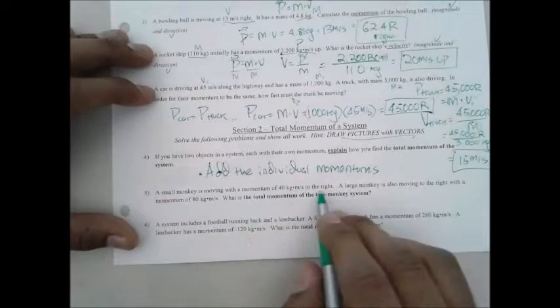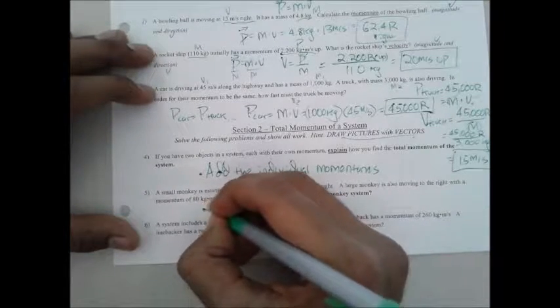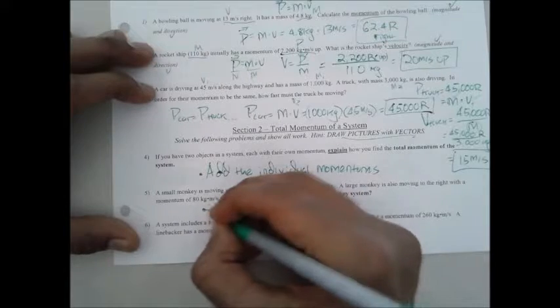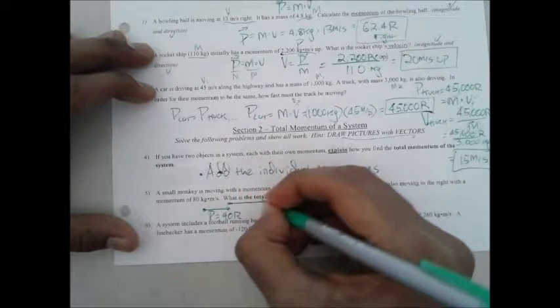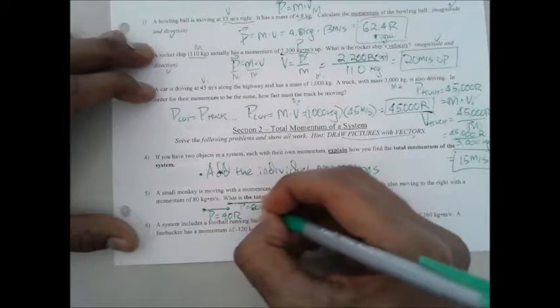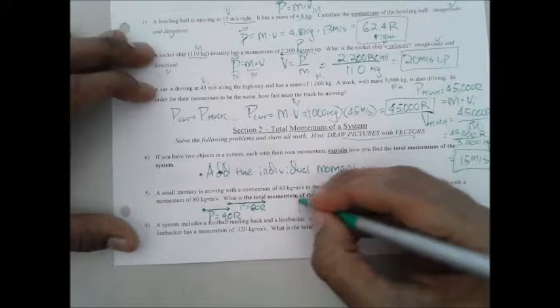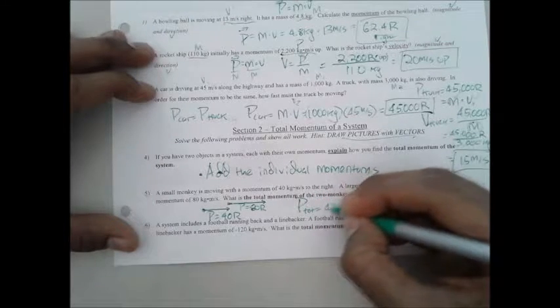A small monkey is moving with a momentum of 40 kilogram meters per second to the right. Little monkey. So P is 40 roys to the right. A large monkey is also moving to the right with a momentum of 80 kilogram meters per second. So P is equal to 80 roys. If they're both going in the same direction, they're going to add. P total is equal to P1 plus P2. We'll call this P1, P2. 40 roys plus 80 roys is equal to 120 roys, right? Make sure that you always remember the direction as well, because that's super important.